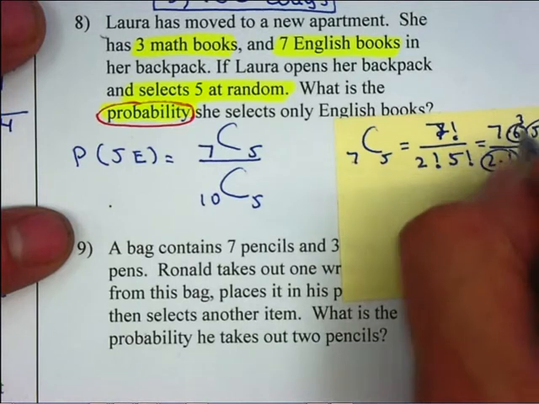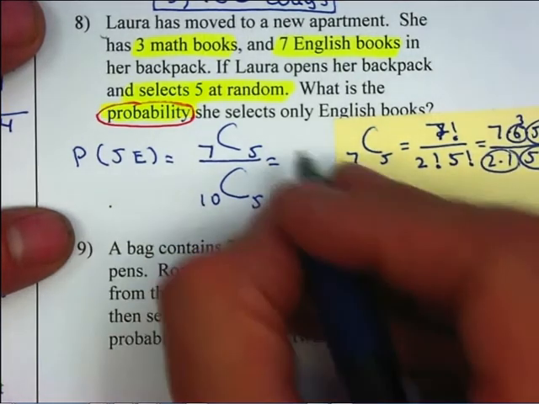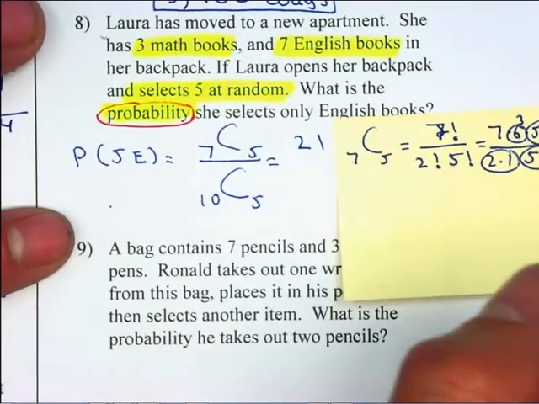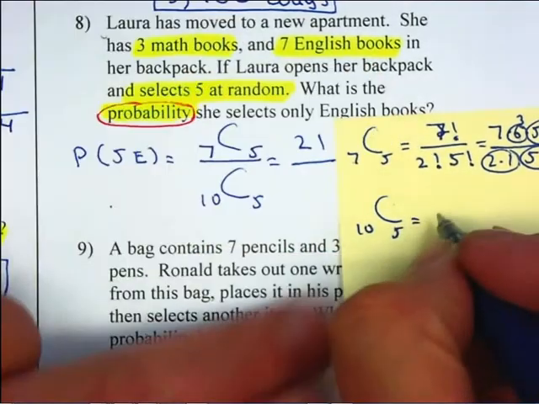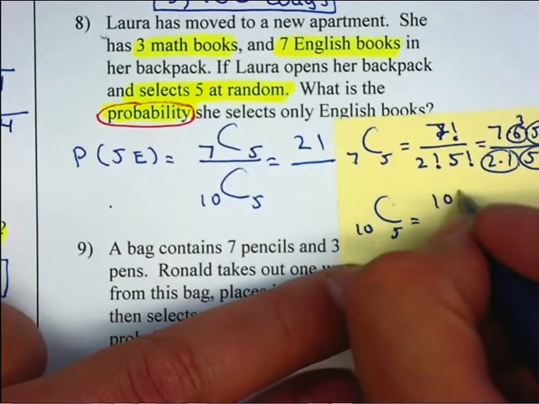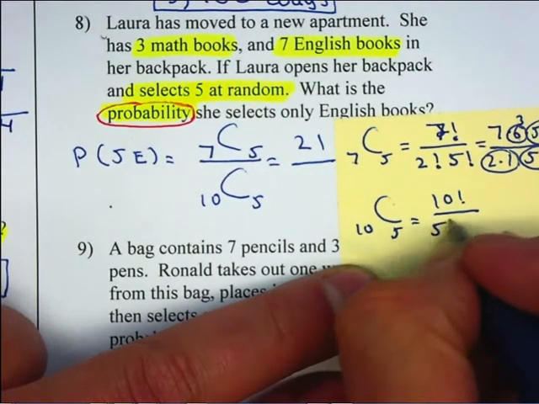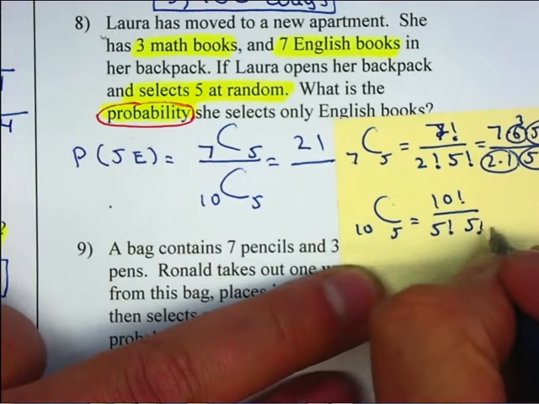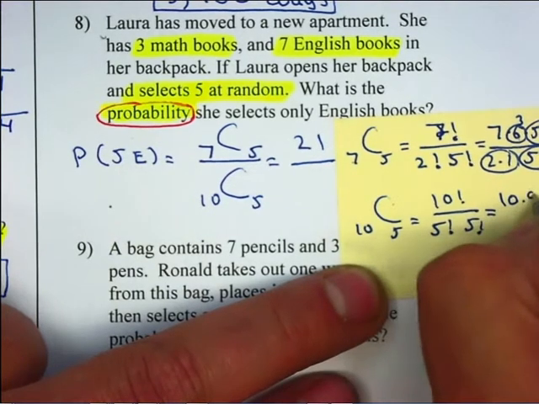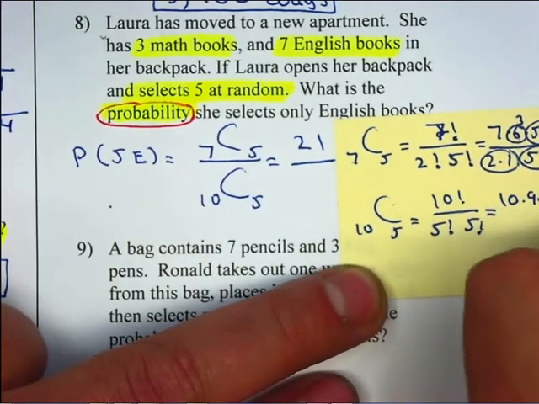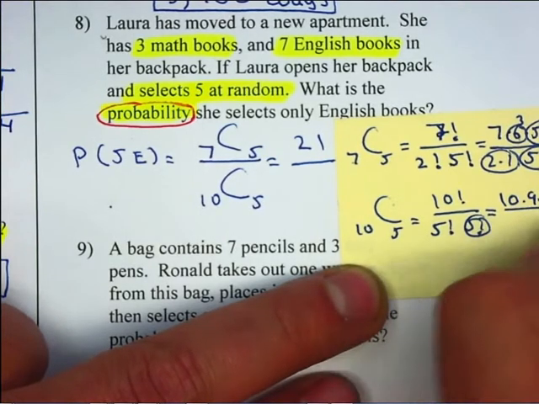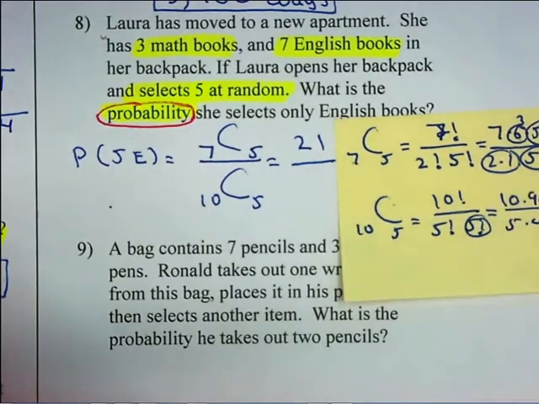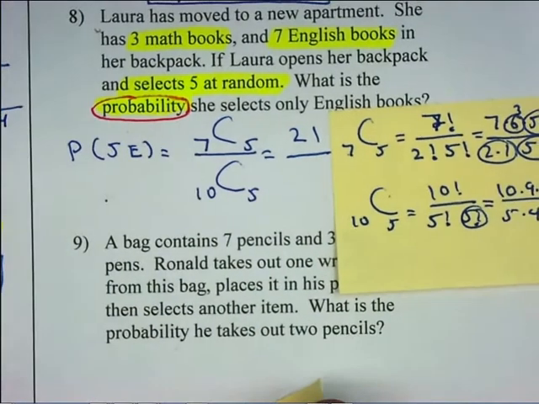That gives me 3, so that gives me 21. Denominator, 10 choose 5. So it'll be 10 factorial over 10 minus 5, which is 5 factorial, and 5 factorial. So it'll be 10 times 9 times 8 times 7 times 6 times 5 factorial, which will cancel the 5 factorial. Then we have 5 times 4 times 3. Expand this. Or you guys can't see. Sorry for that.